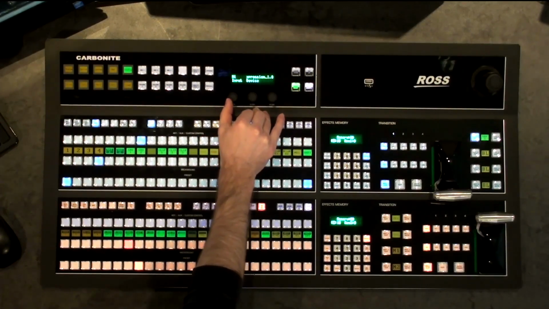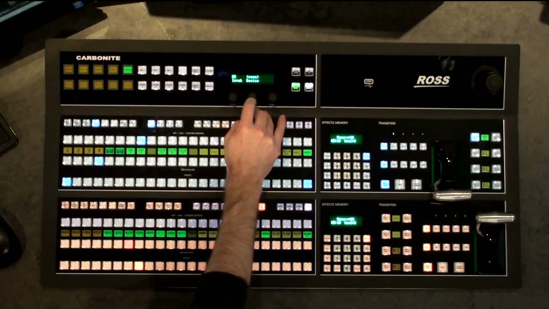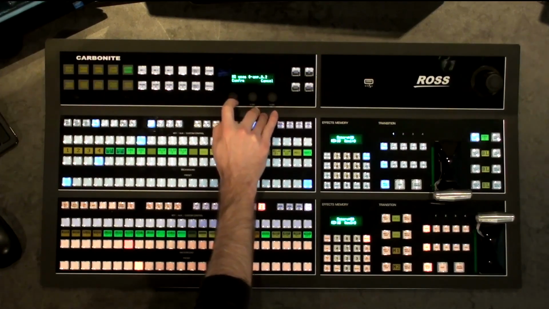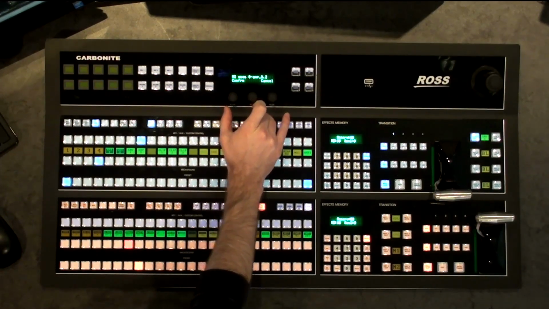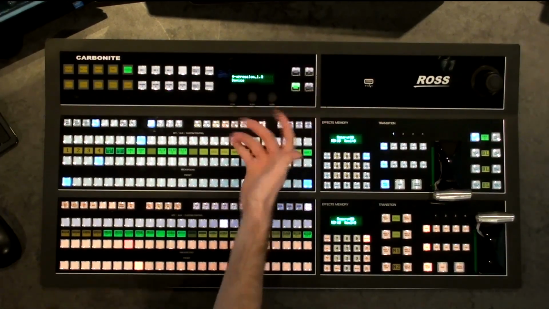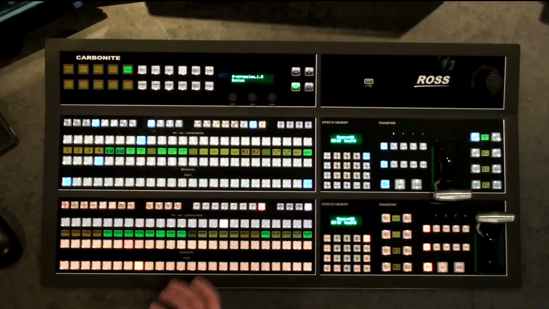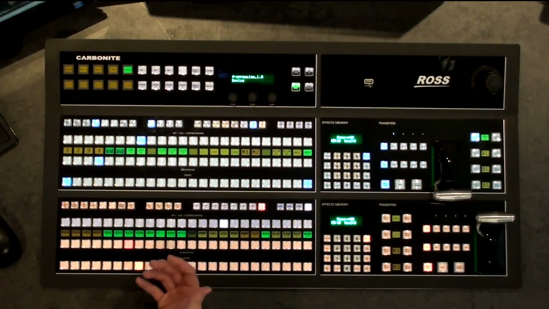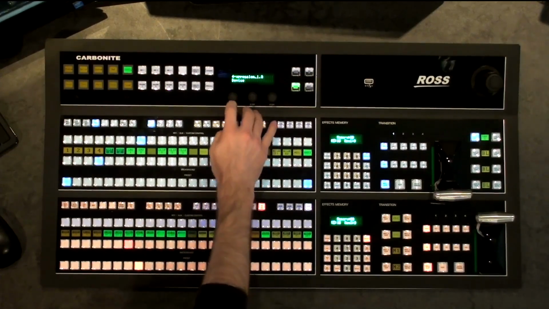So now we're going to do the same thing for Media 2. Now, unlike some of the other devices, there's no channel to assign. And that's because when you define your commands for controlling the XPression, those commands define channels. So you just need to know which connection to make.